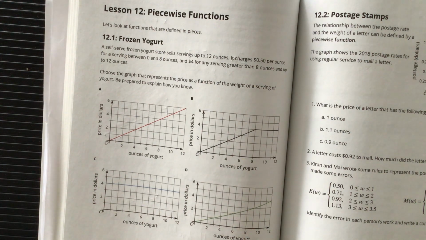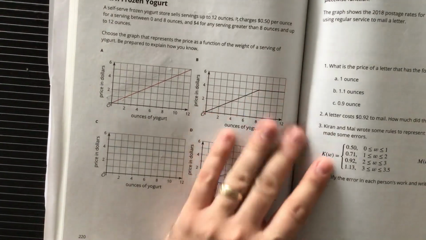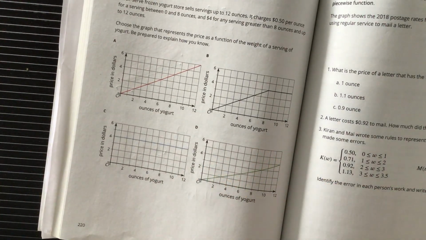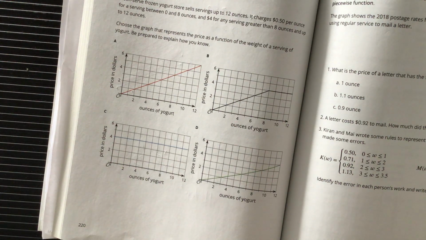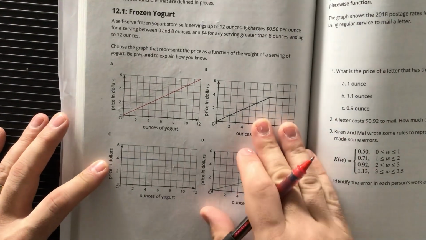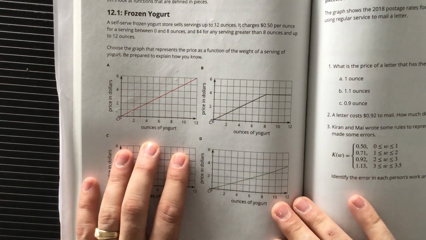So before we do that, let's just look at the first one. Georgia, since you commented that you like frozen yogurt, why don't you read number 1, please? A self-serve frozen yogurt store sells servings up to 12 ounces. It charges 50 cents per ounce for a serving between 0 and 8 ounces, and $4 for any serving greater than 8 ounces and up to 12 ounces. Choose the graph that represents what Georgia's read. We're just going to kind of mention what each one represents.